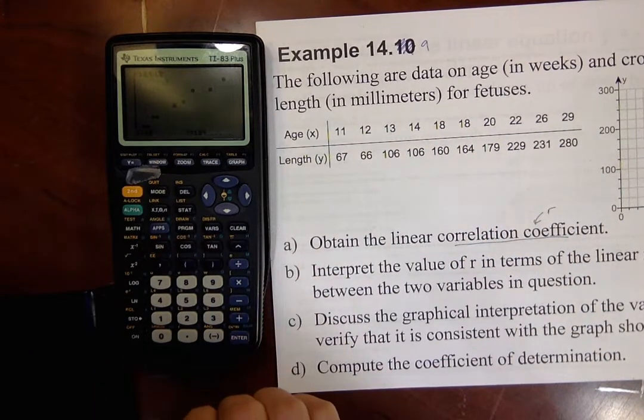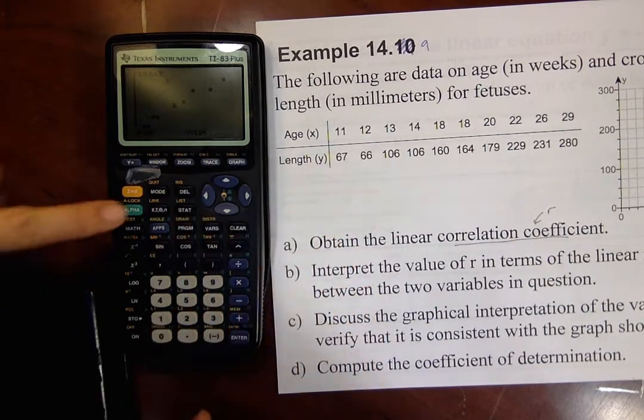Okay, so to obtain the correlation coefficient, we need to go to statistics. So we're going to hit the stat button.